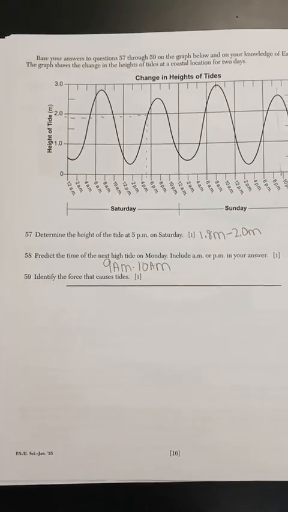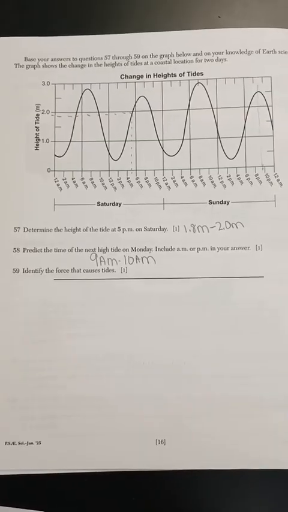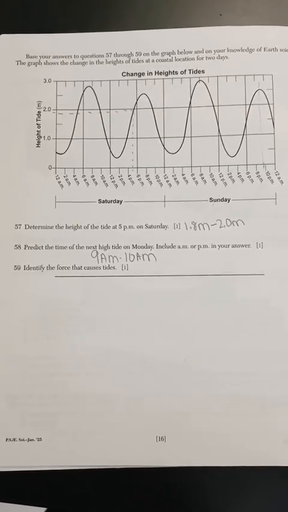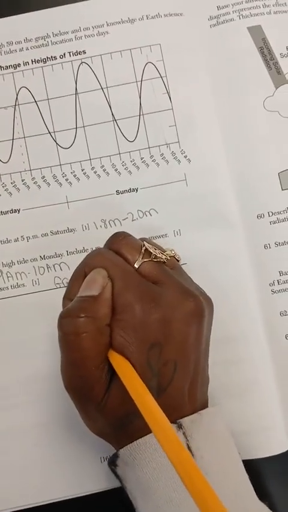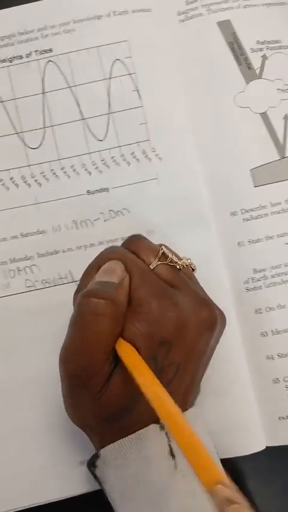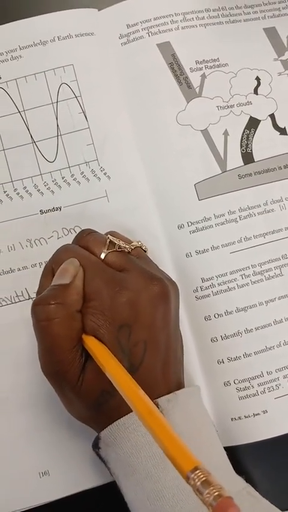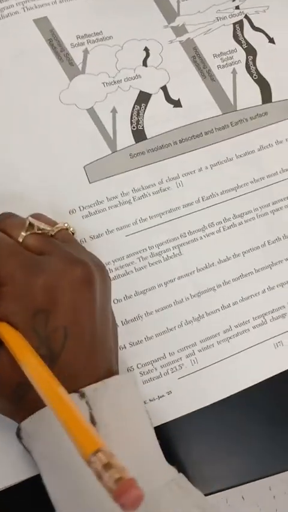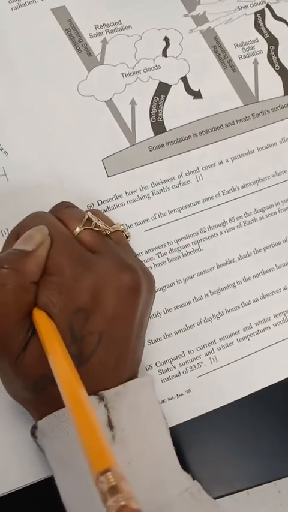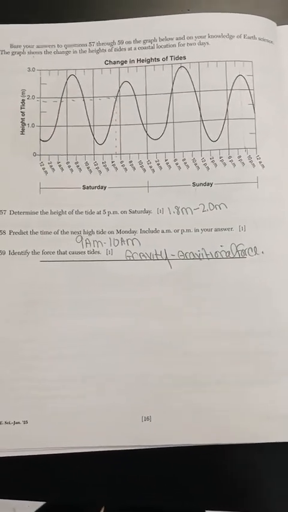All right, and then we'll answer the last question on this page. Identify the force that causes tides. That force will be the gravitational force, or the force of gravity. Okay, now anytime you see the word force, the gravitational force should automatically come to your head. They love to ask you about the force, and it does not apply just to our ocean tides. All right, next page.